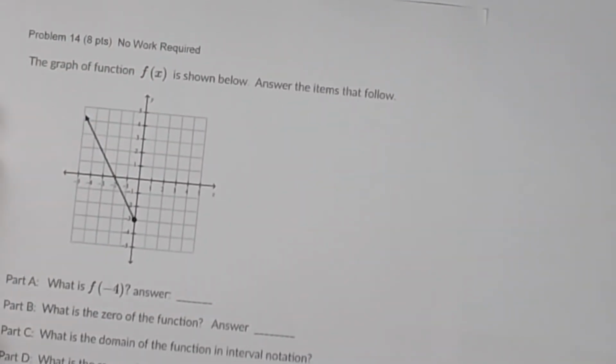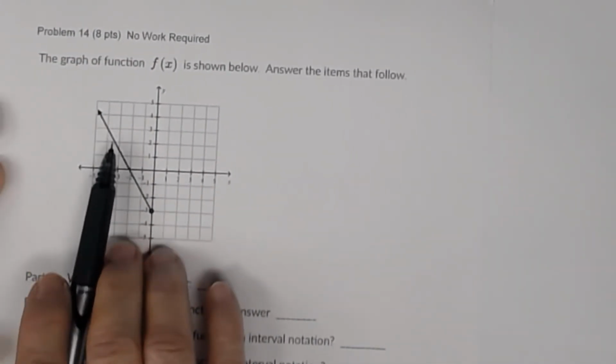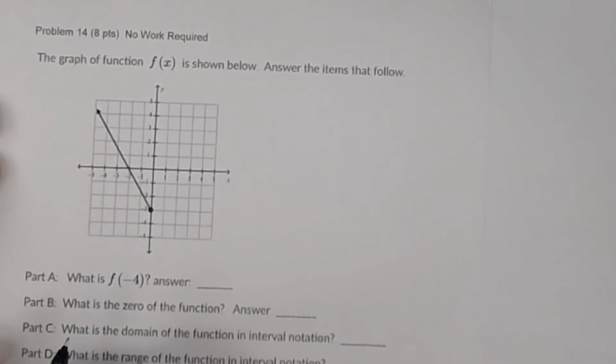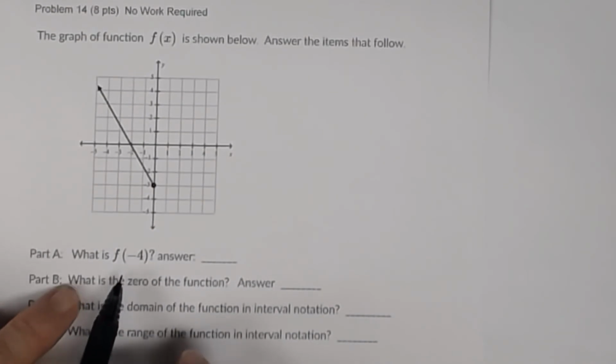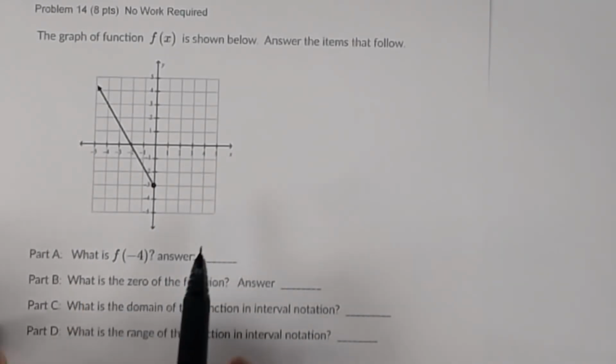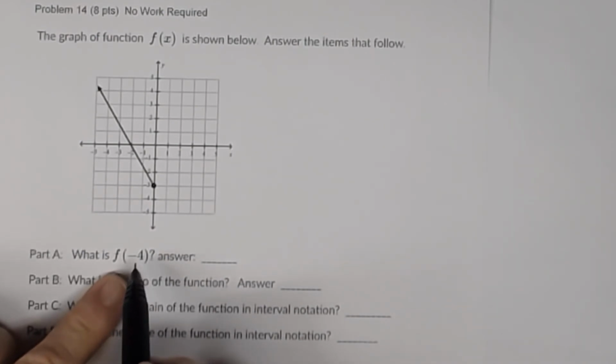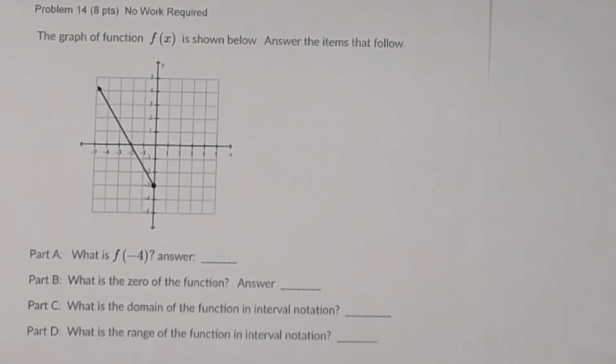Number 14. So you're given this function f of x. This is an arrow. This is a closed circle. And you want to find f of negative 4. All right, so remember, to find f of negative 4, you're asking yourself, what's the y value when x is negative 4?